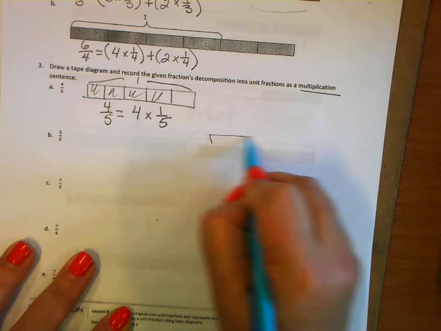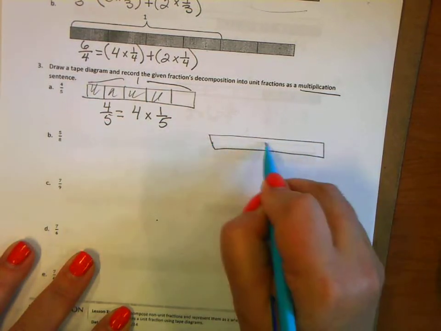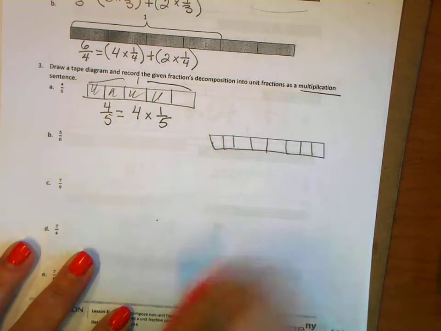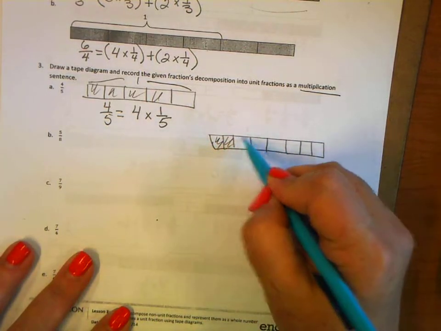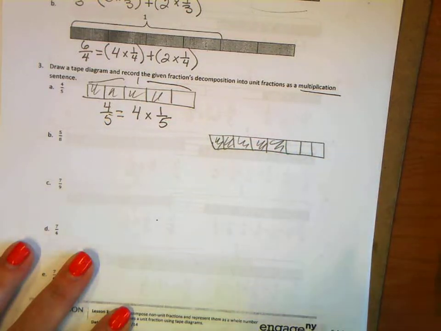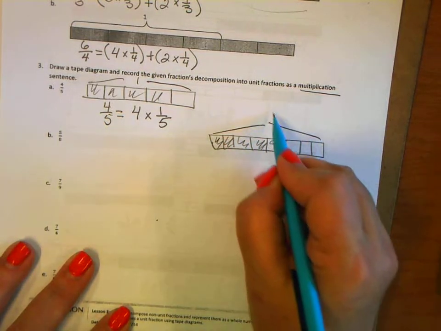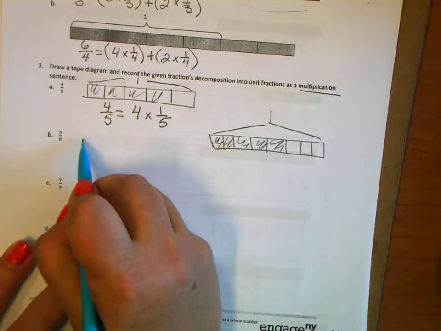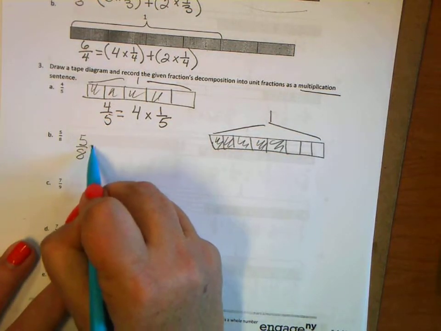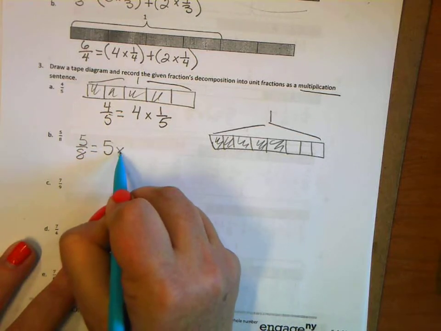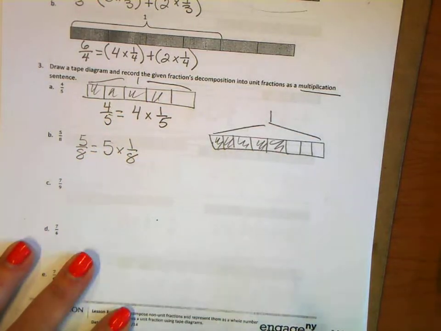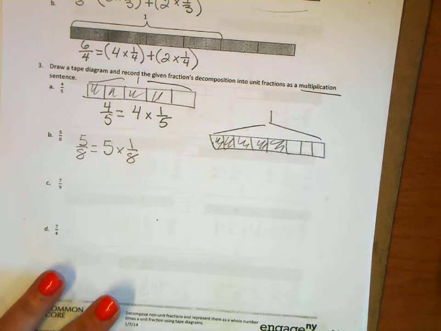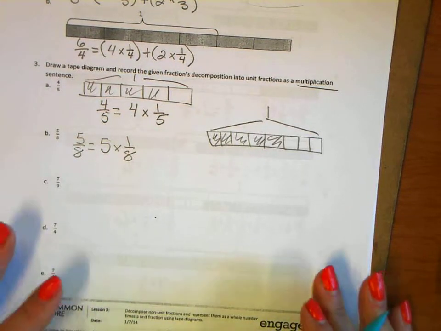5/8. I'll draw my tape diagram over here. Five eighths. So there's 1, 2, 3, 4, 5. This whole thing equals 1 whole. So 5/8 equals 5 times 1/8. Give me a thumbs up if that's making sense. Okay.